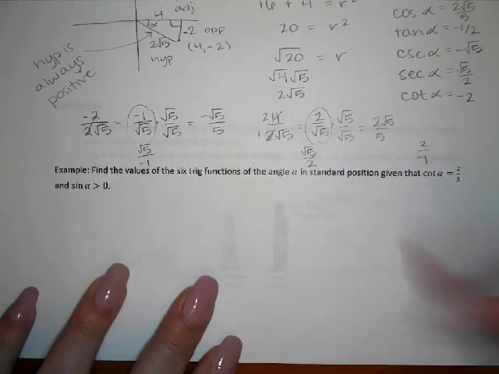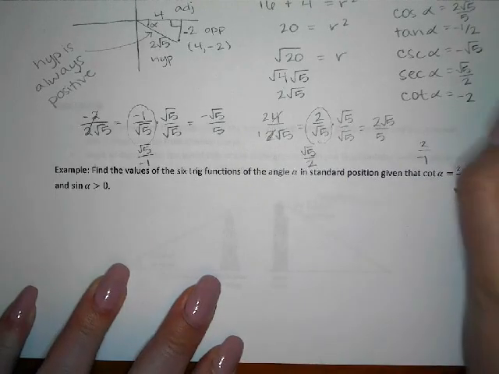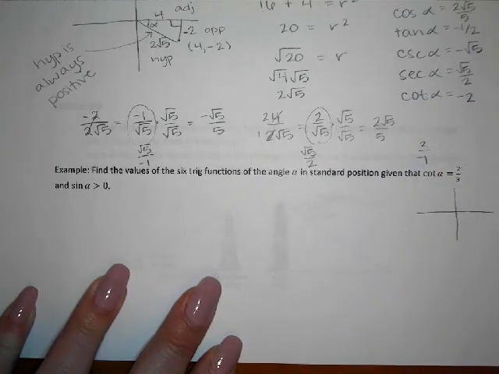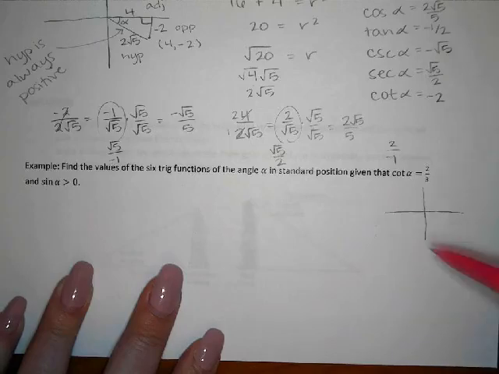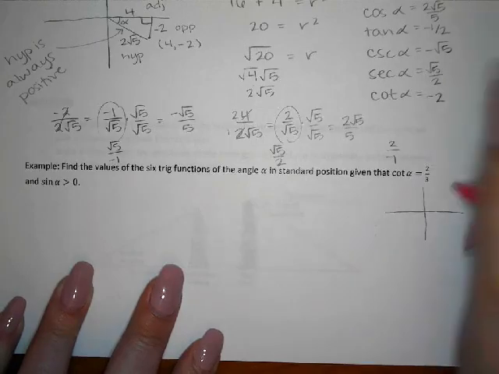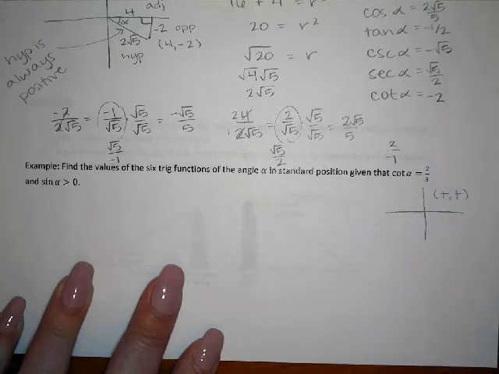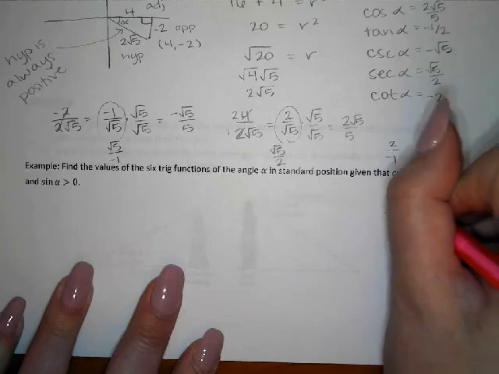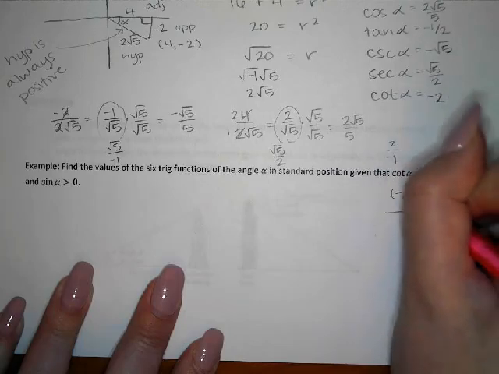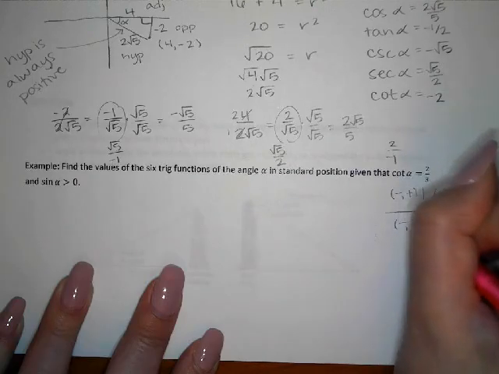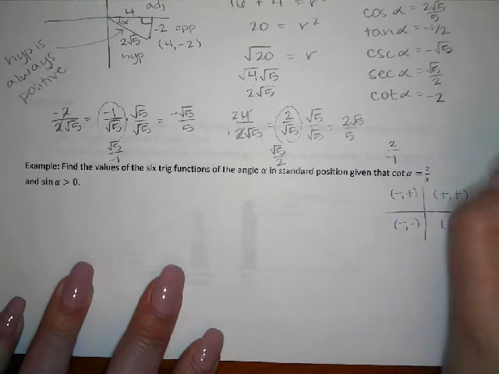So I'm going to put this little drawing off to the side. We had this in 2 versions of this, and I think it was the section 5.2 notes. One of the versions of this just told you if the x or the y coordinates were positive or negative. So in the first quadrant, both signs are positive. In the second quadrant, the x is negative, the y is positive. In the third quadrant, they're both negative. In the fourth quadrant, the x is positive, the y is negative.